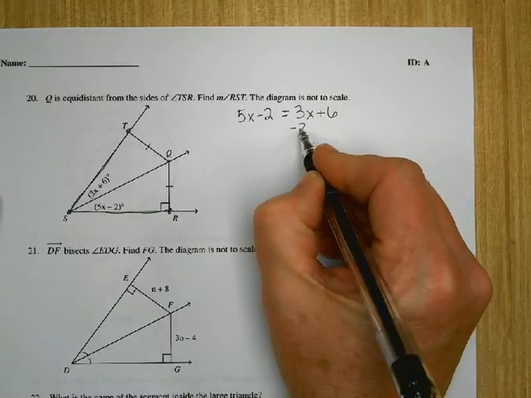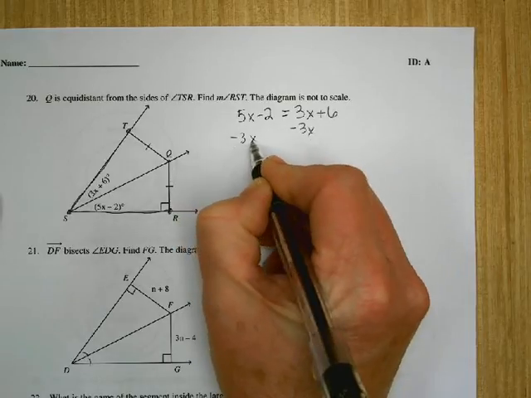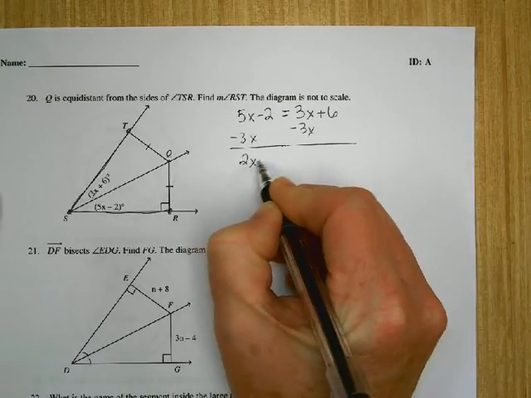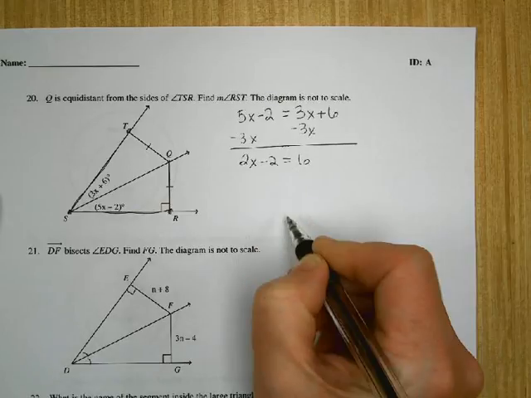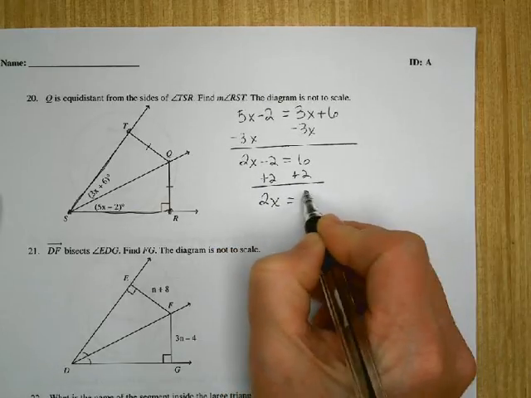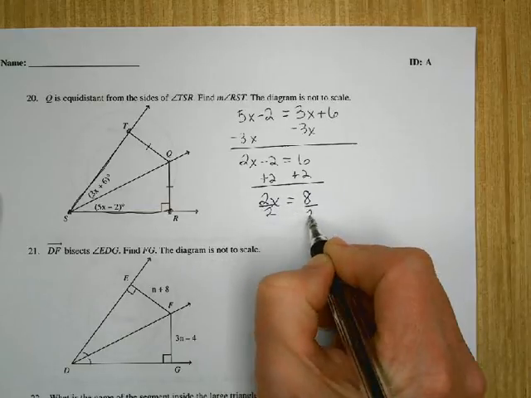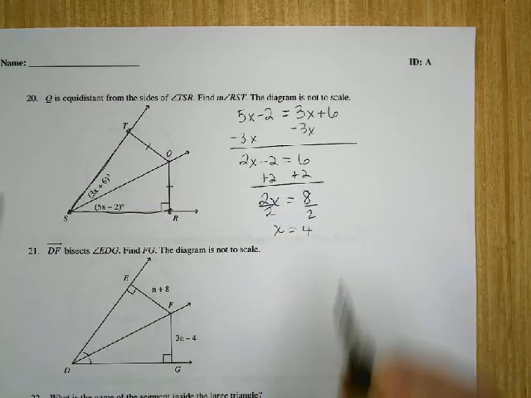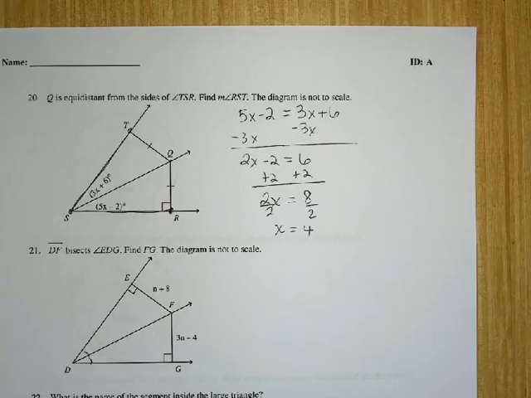I'm going to subtract 3x from each side. 2x minus 2 is equal to 6. Add 2. 2x is equal to 8. Divide by 2, and x is 4. But I'm not finished with the problem because now they want me to find the measure of that angle.